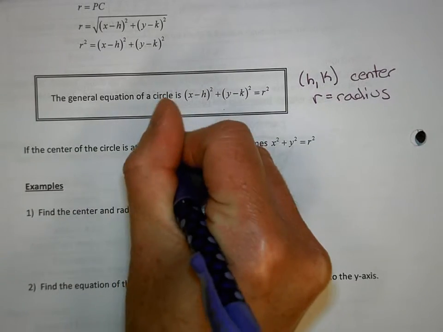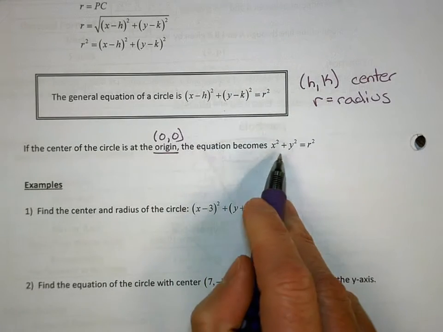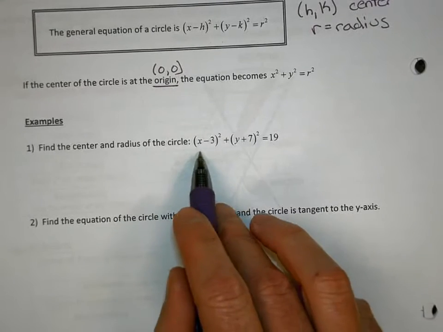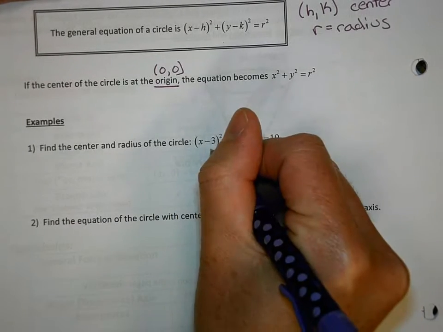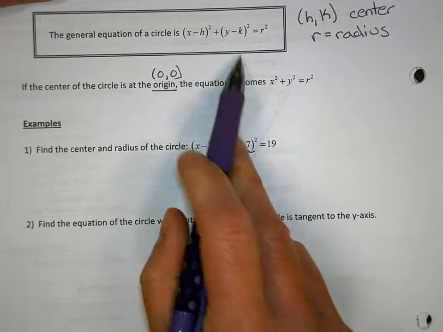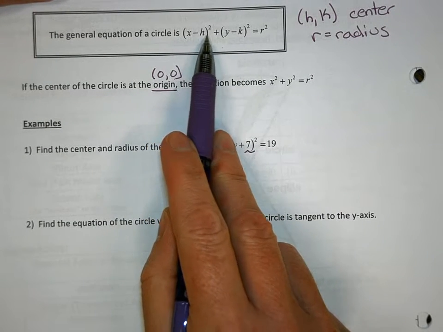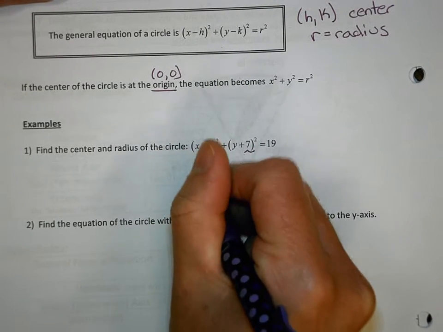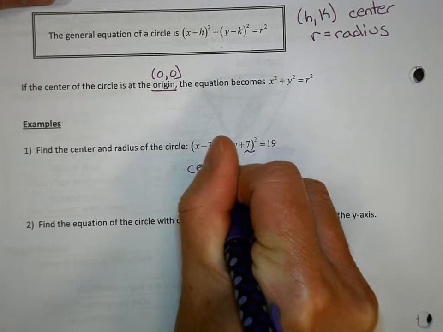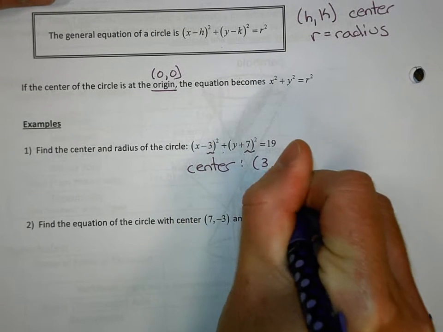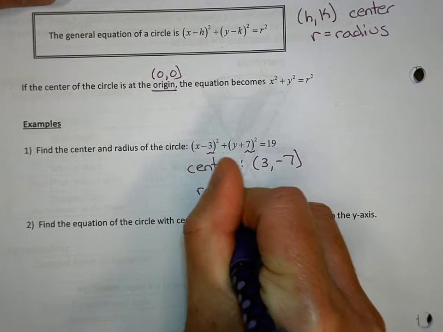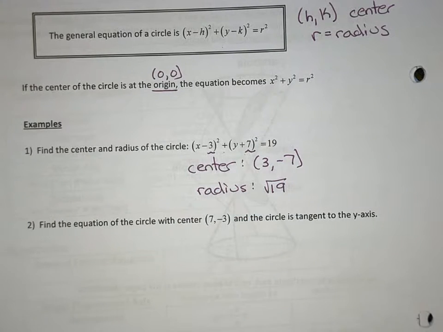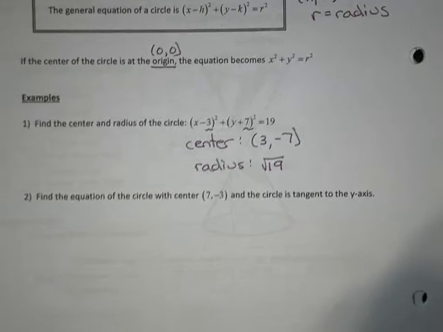If the center is at the origin, meaning (0, 0), then the equation for your circle is simply x squared plus y squared equals r squared. To find the center of the circle from this one right here, you just need to identify what your h and k are. Remember that based on the formula, it's x minus h squared and y minus k squared, so it's the opposite of what's inside the parentheses. So for this first one, the center would be (3, negative 7). The radius would be the square root of 19. Don't need a plus or minus since it's a distance.